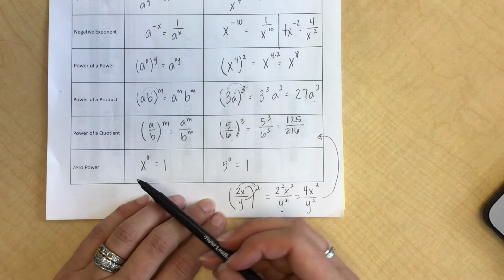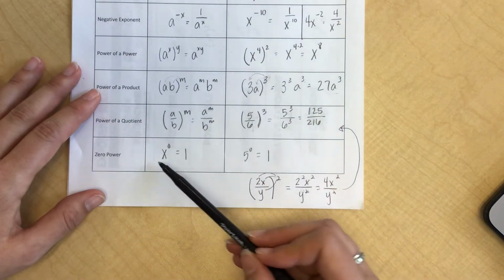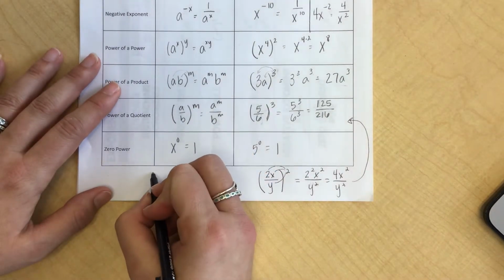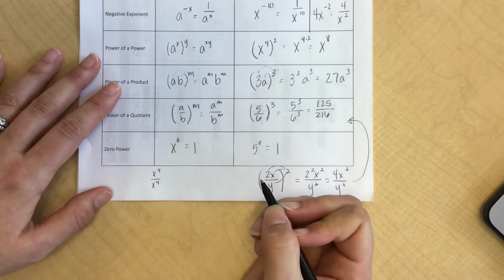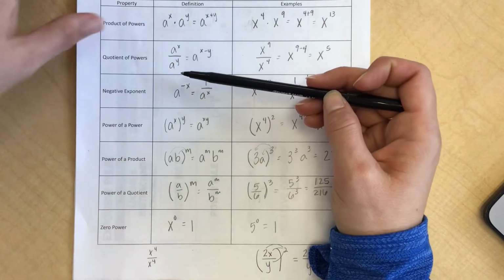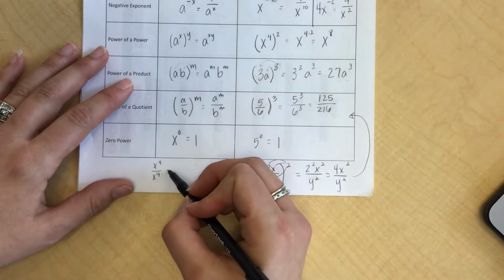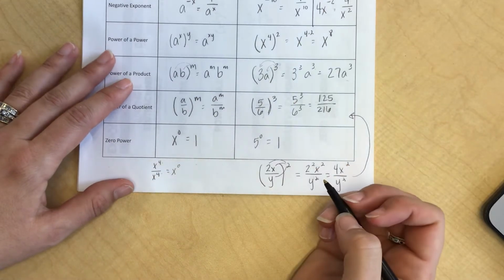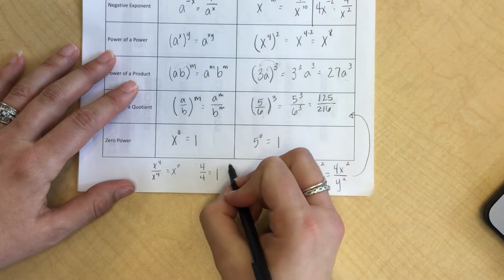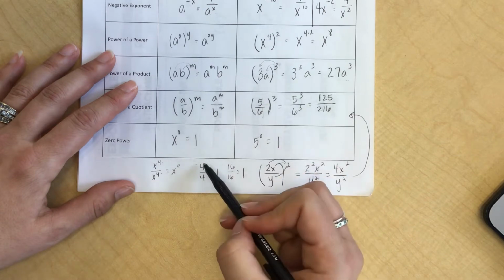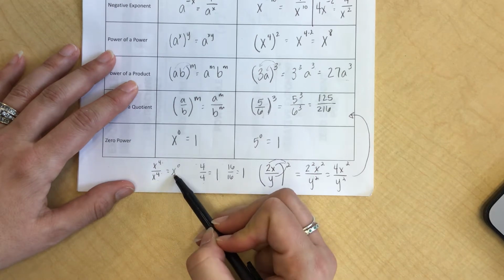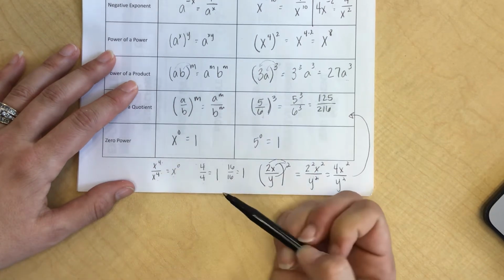All right, and then the easiest one, zero power. Anything raised to the 0 power is always 1. The reason for that is because if we had x to the 4th divided by x to the 4th, according to our quotient of powers rule up here, we subtract exponents. So if I subtract these exponents, I get 4 minus 4, that would give me x to the 0. Now you were taught a long time ago when you first learned division that if you had 4 divided by 4, that's 1. Or 16 divided by 16, that equals 1. When you have the same thing on top as on the bottom, it equals 1. So here we have the same thing on top as we do on the bottom, so this is going to equal 1, so x to the 0 has to equal 1.